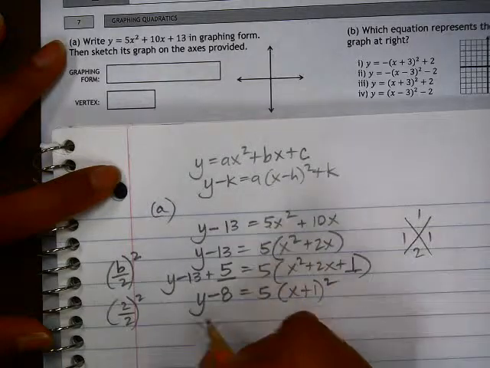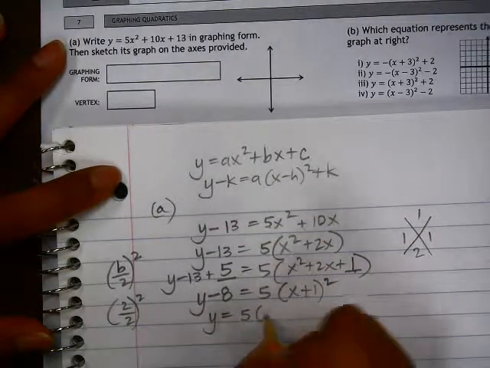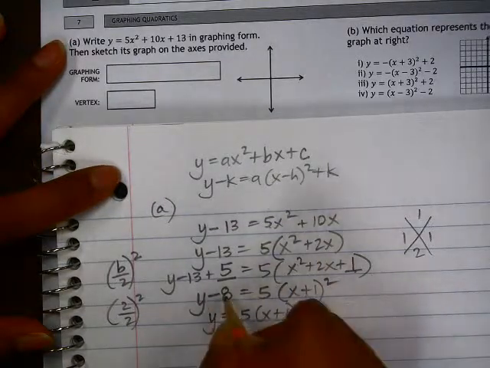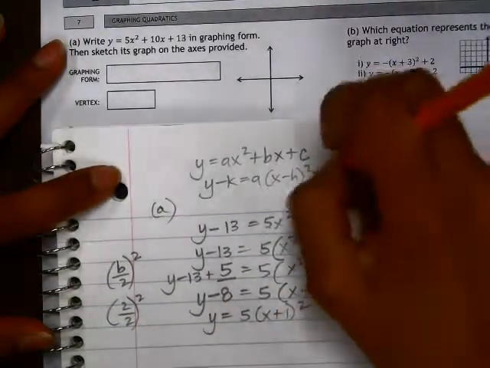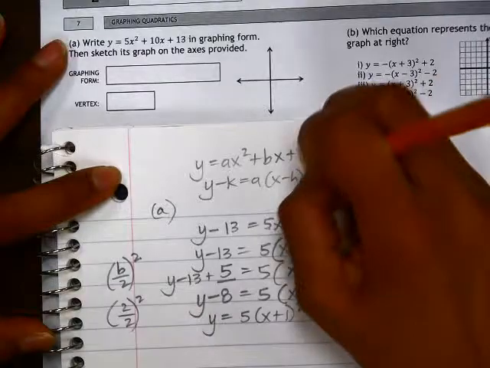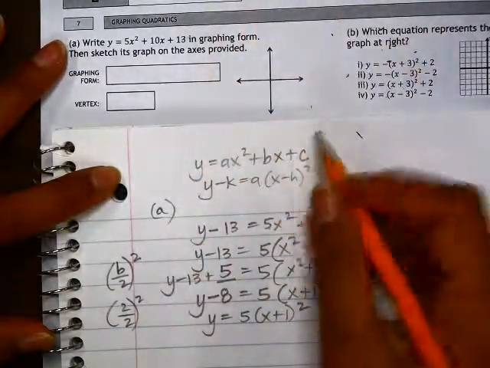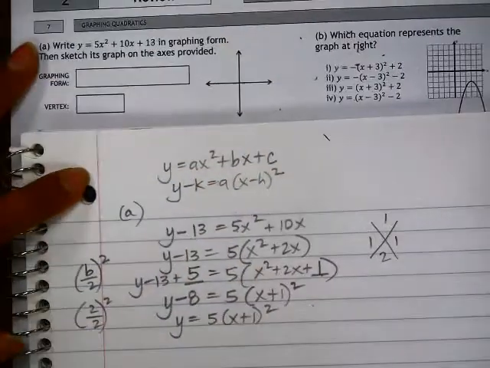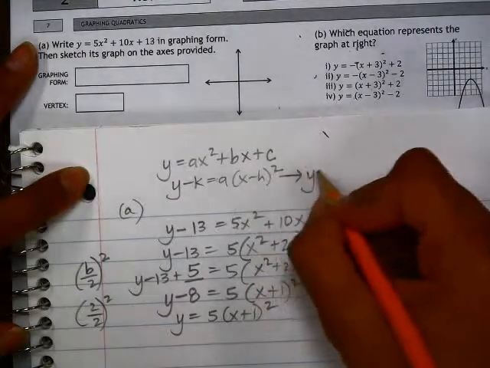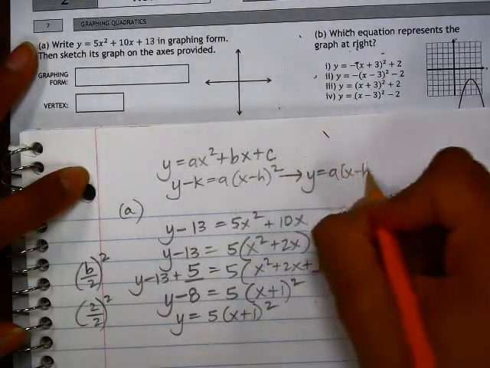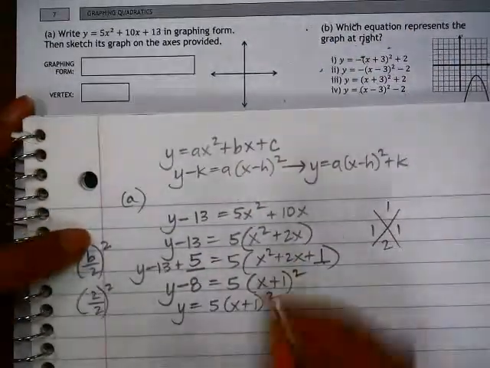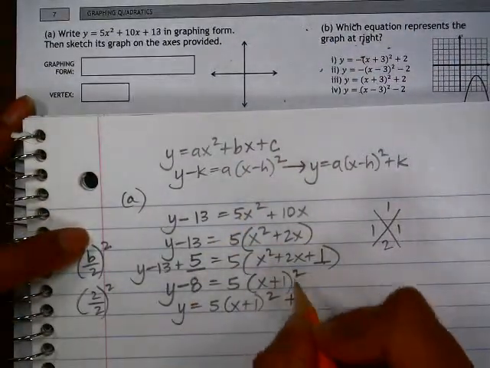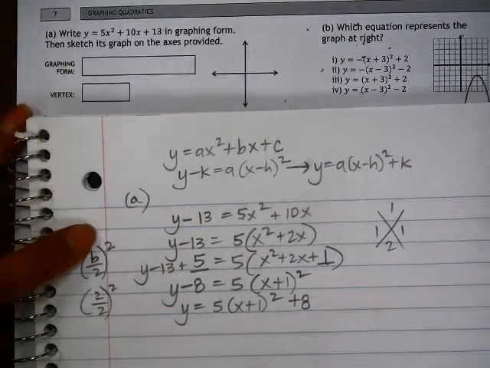So now it's in graphing form. Your teacher may have written graphing form with the k on the other side, and actually this up here was written incorrectly. This should be either y minus k equals a times x minus h squared, or you may have seen it like this with the k on the other side. So adding the 8 over to this side, both of these are acceptable formats.